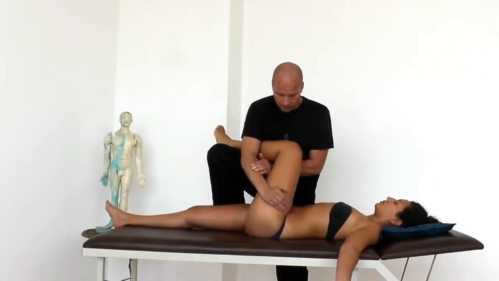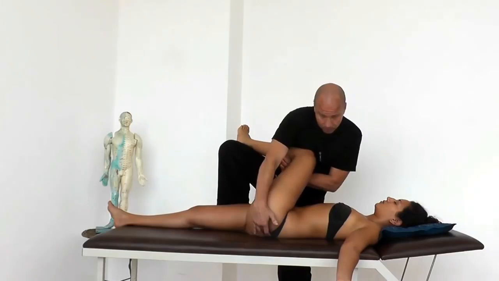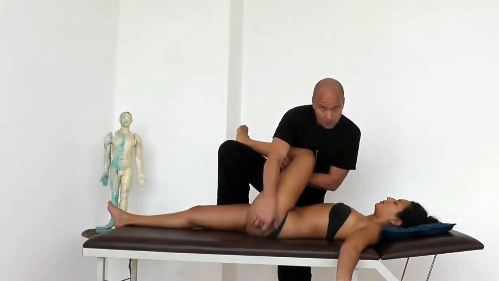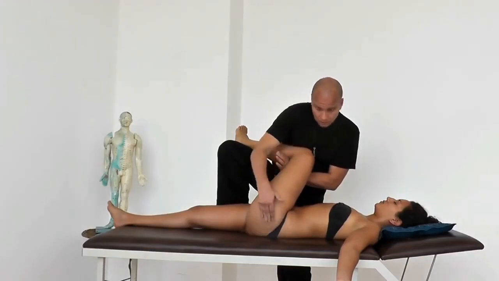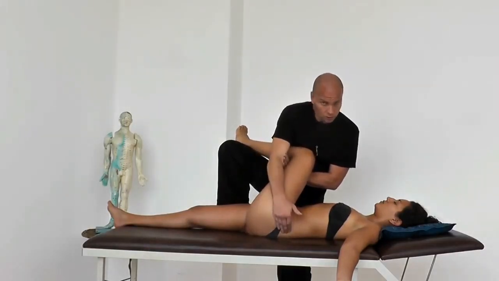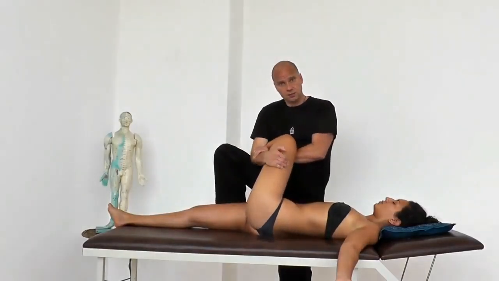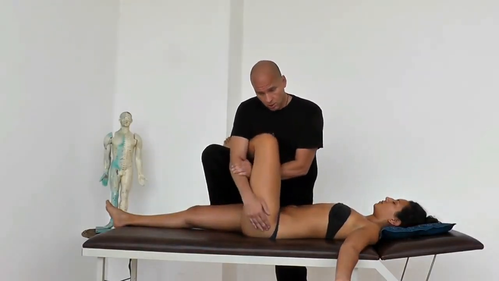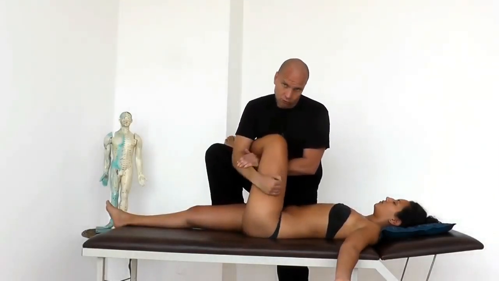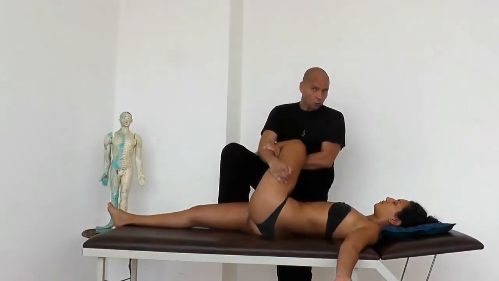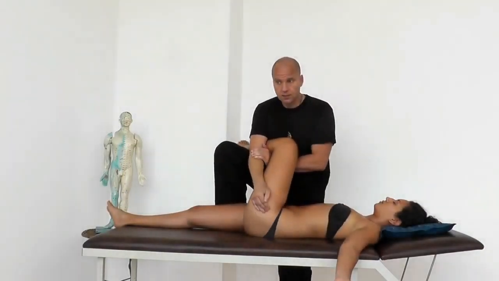You see it? I can change the position of my hand. And I start again. Very often it's a very sensitive area. I must be careful. And I am in the flow. I change the position of my hand.